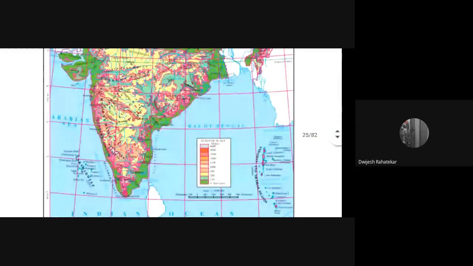In the Lakshadweep, Kavaratti is the capital of the Lakshadweep Islands, and in Andaman Nicobar, Port Blair is an important place over there.